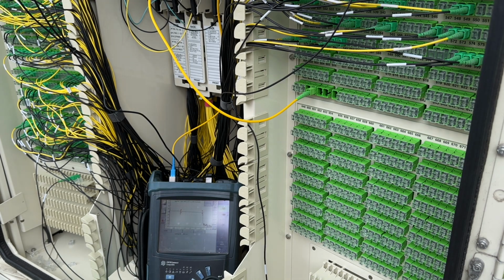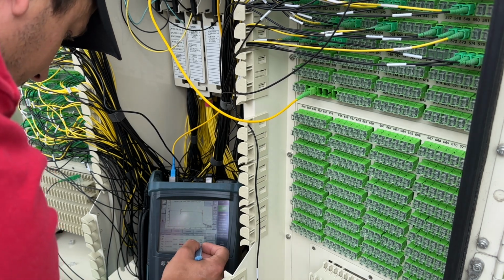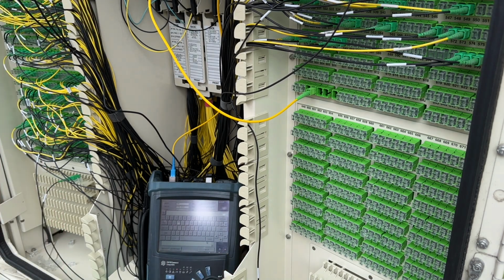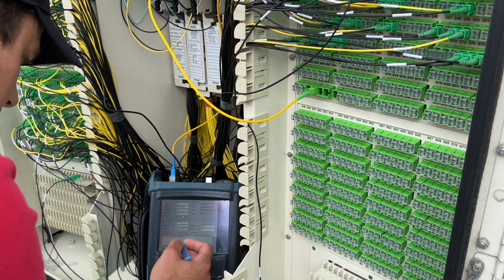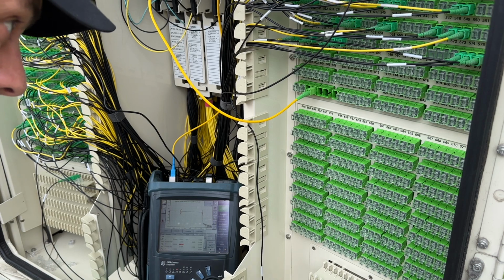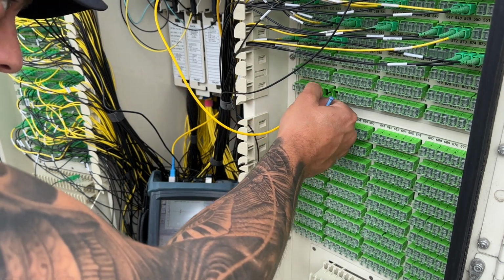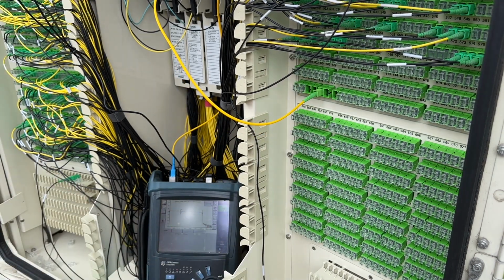And yeah, a couple fibers to go. Looking good. Next, 3 tests to go, and this little branch off this network's complete.